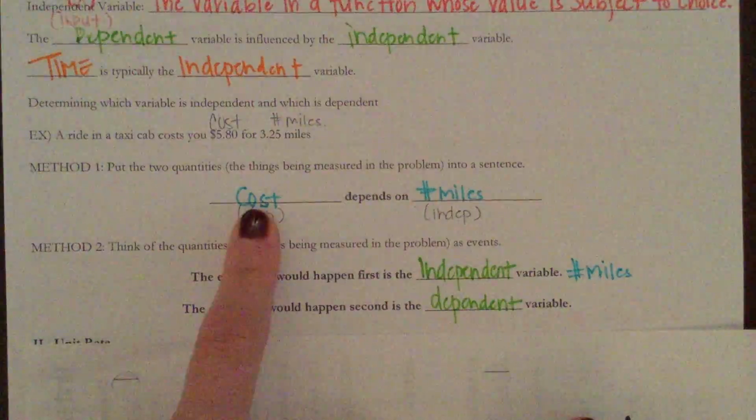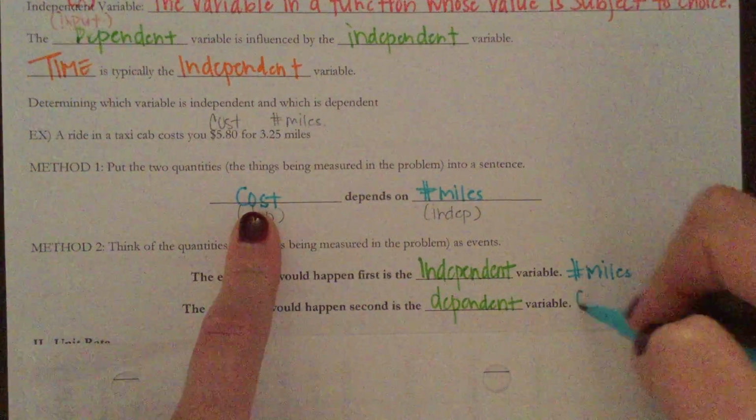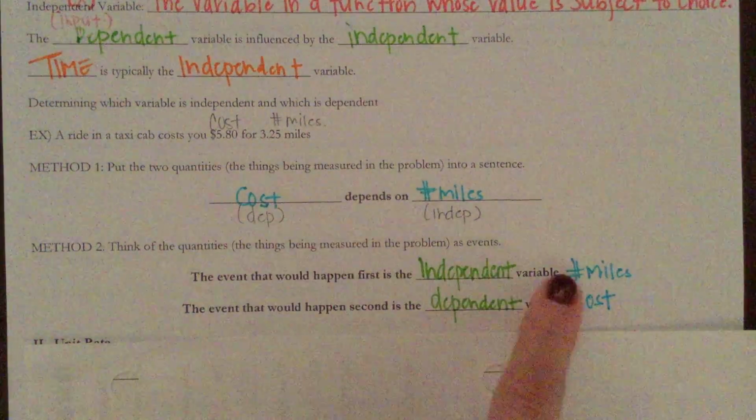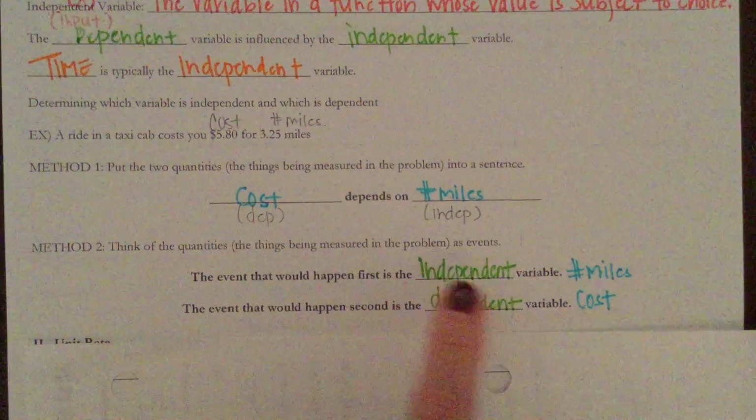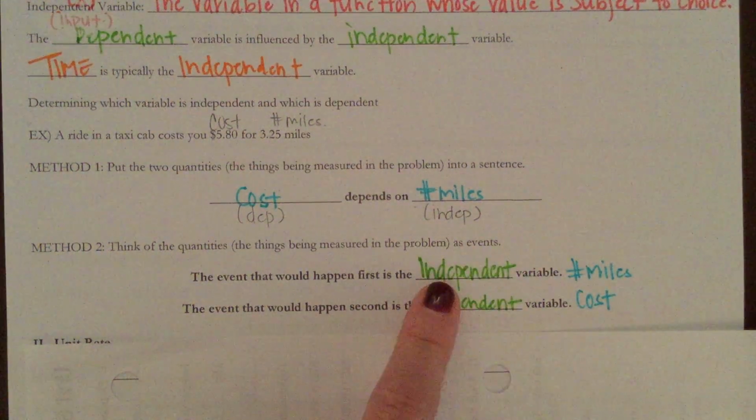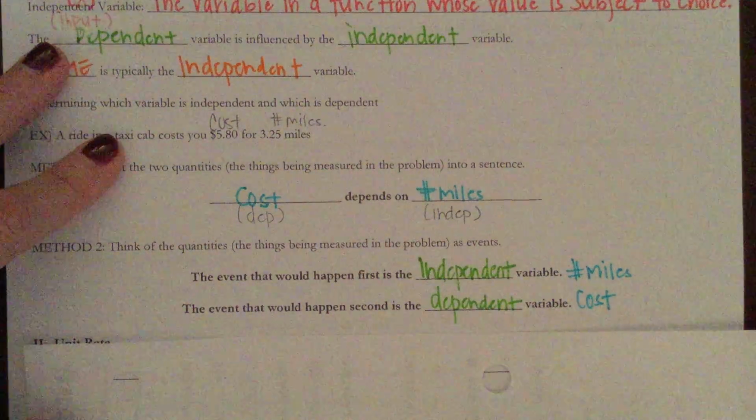And then at the very end, I'm going to pay the driver whatever the cost was. So the first event was I traveled a certain number of miles, and the second event was cost. That makes the miles my independent variable and the cost my dependent variable.